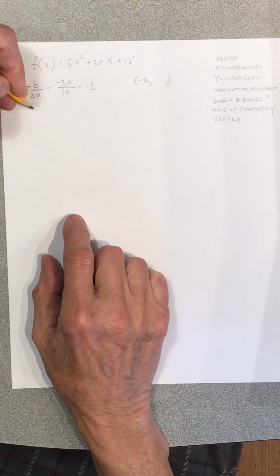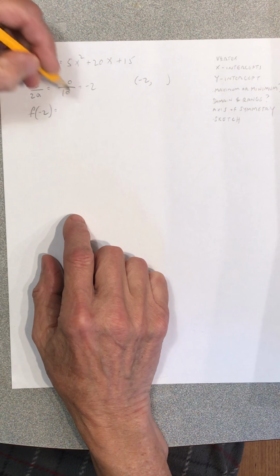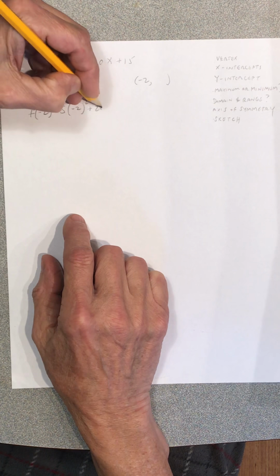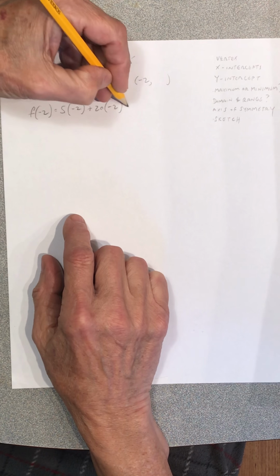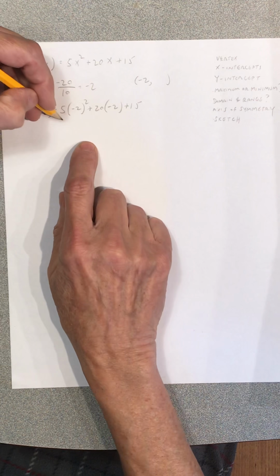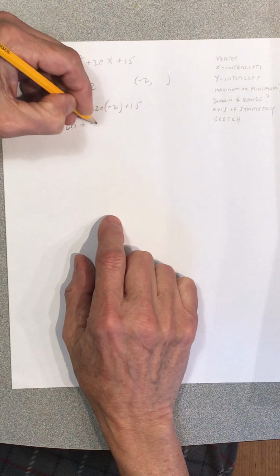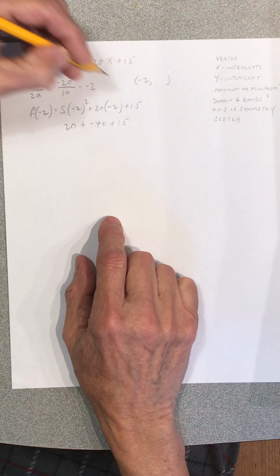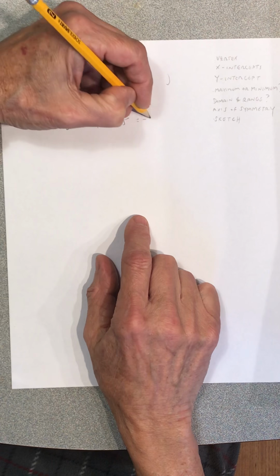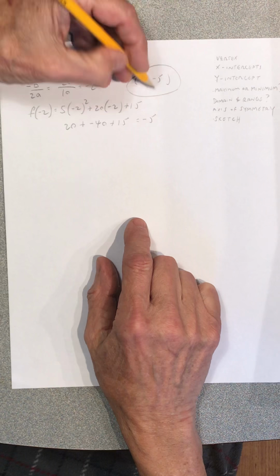Now I need the y value of the vertex, so I find f of the x value. I find f of negative 2. That'll be 5 times negative 2 squared plus 20 times negative 2 plus 15. Okay, so that's 5 times a positive 4. That would make that 20. And 20 times negative 2, negative 40 plus 15. And if we add all this up, that's negative 20 plus 15 comes out to negative 5. So the vertex is right here.